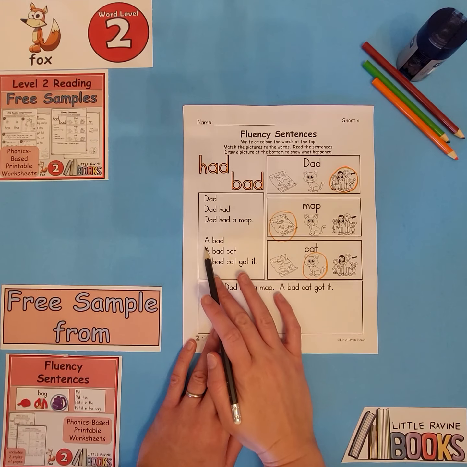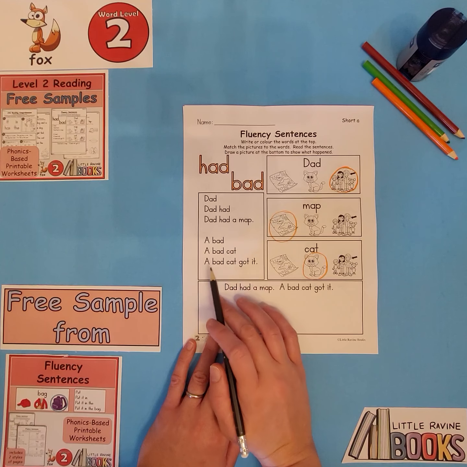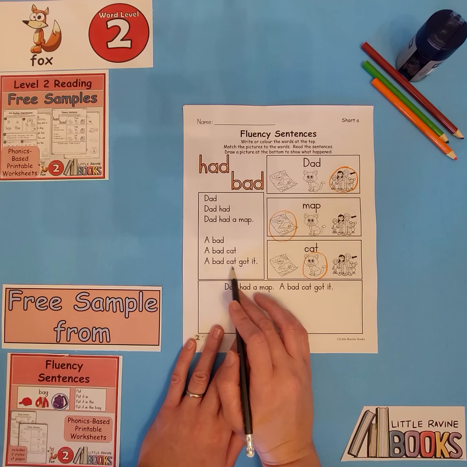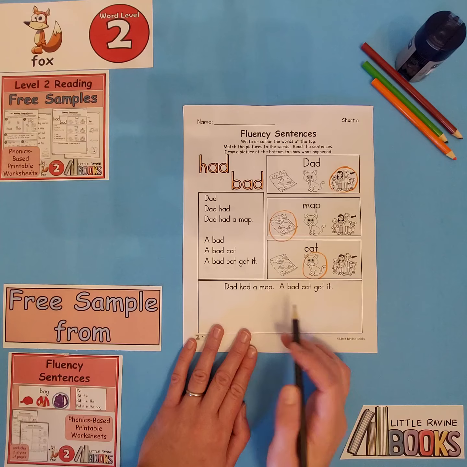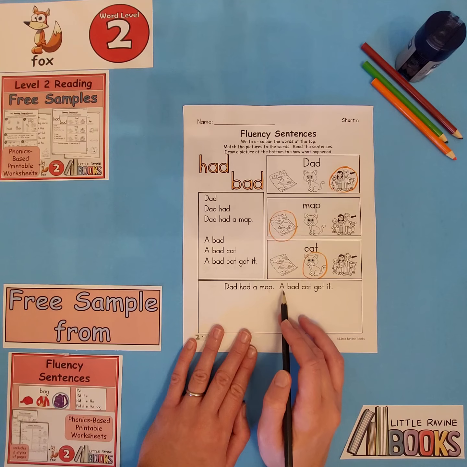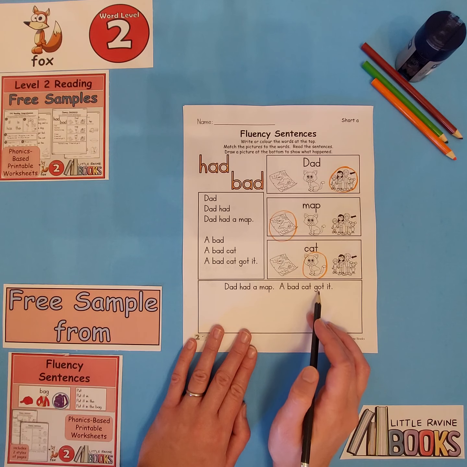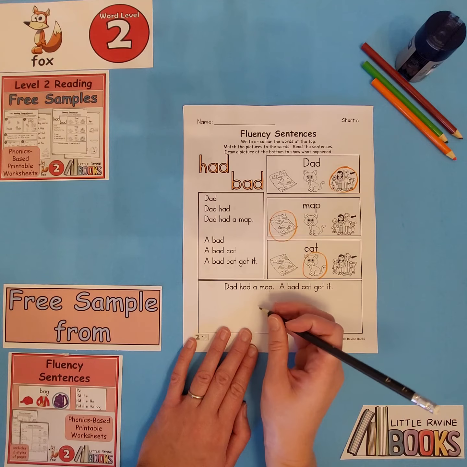Oh, sorry, I didn't read here. A bad cat got it. And you can try to put it all together if they're at that level. Dad had a map. A bad cat got it. And they can draw a picture. Sure, I'll draw a picture.